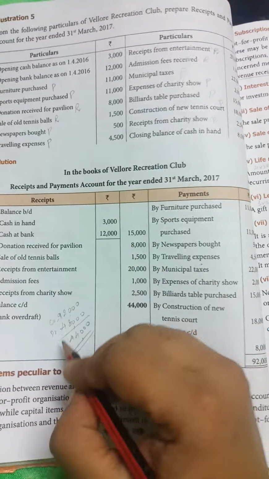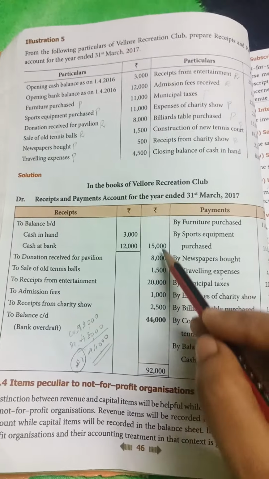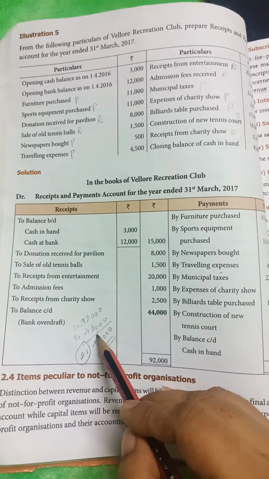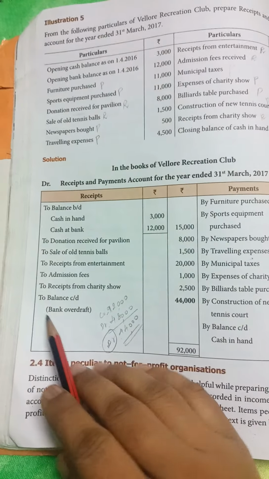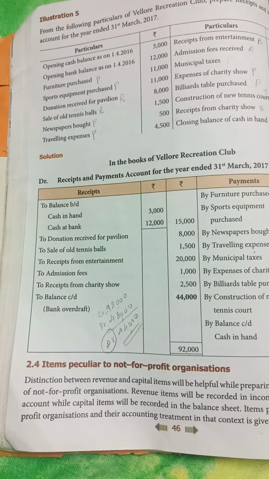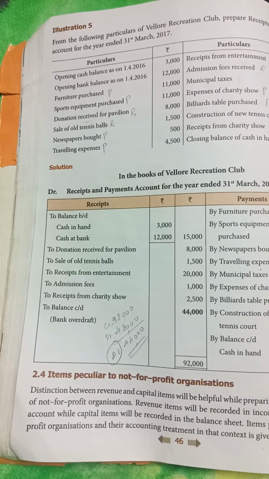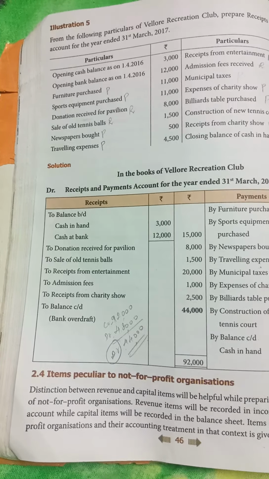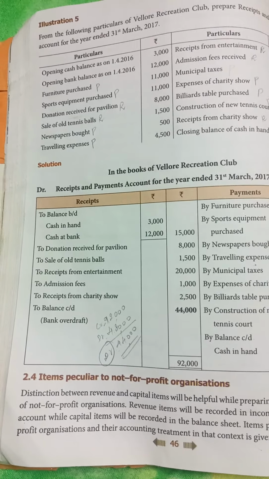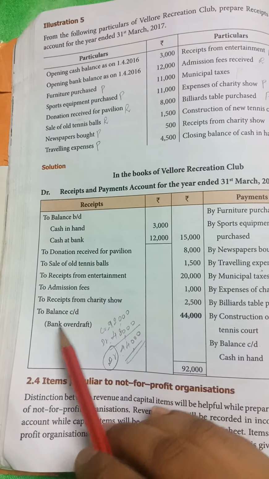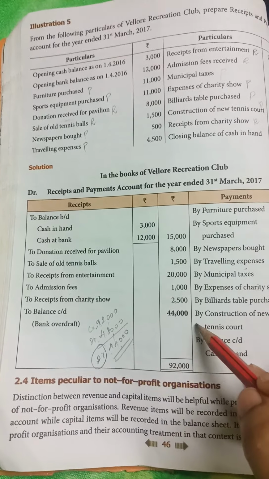44,000, which will appear in the debit side of your receipts and payments account, because your debit side has the lowest amount. So to tally it, we will always write the closing balance in the debit side, right? So now, since you have your bank balance towards the debit side, that is closing balance towards the debit side, it is to be stated as bank overdraft, okay, which means you have withdrawn over and above. So you will write by balance carried down bank overdraft rupees 44,000 as your bank balance.